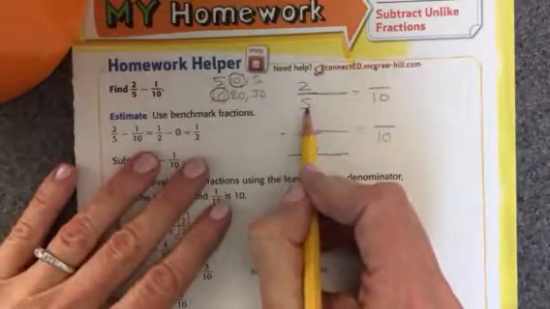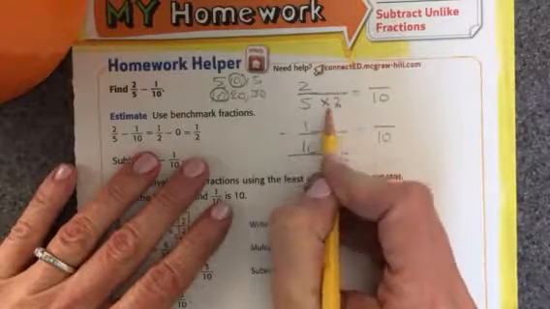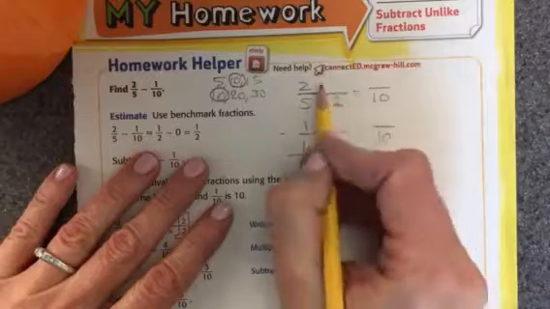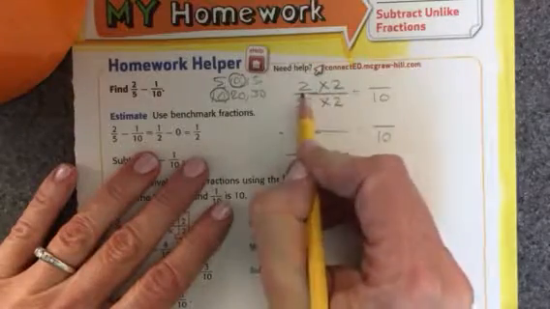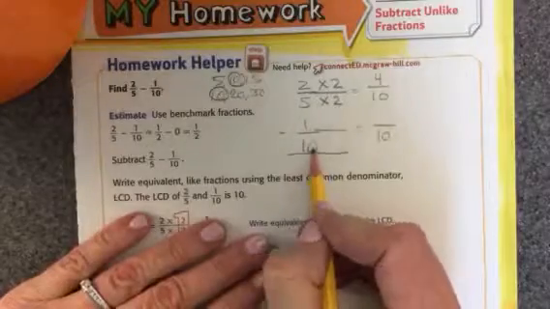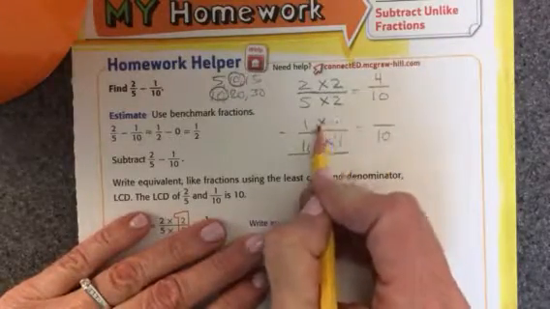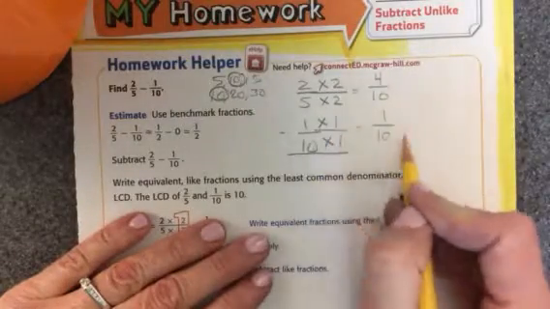Now I'm going to ask myself, what do I do with 5 to get to 10? Well, I times by 2. And if I times by 2 on the bottom, I'm also going to times by 2 on the top. 2 times 2 is 4. Here I have 10. What do I do with 10 to get to 10? I multiply by 1. So I'll multiply by 1 on the top as well.